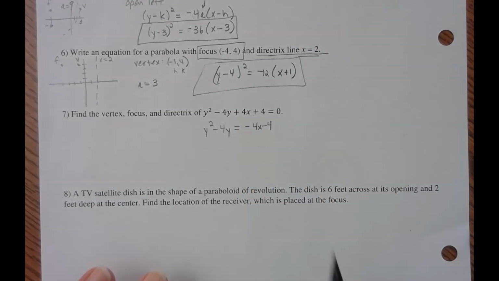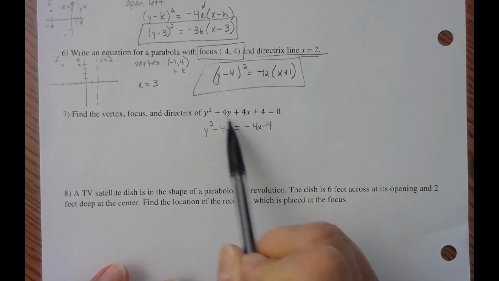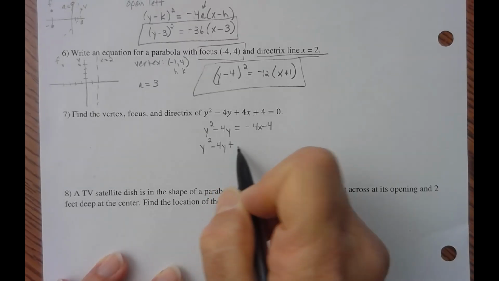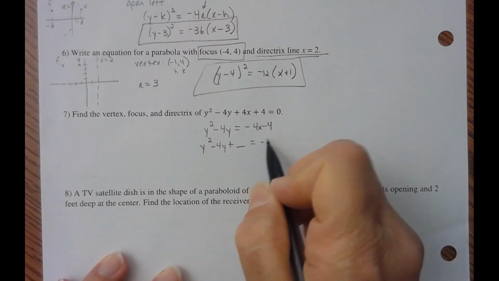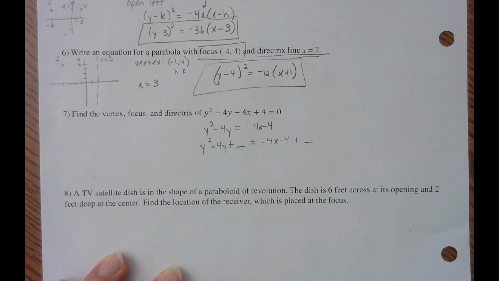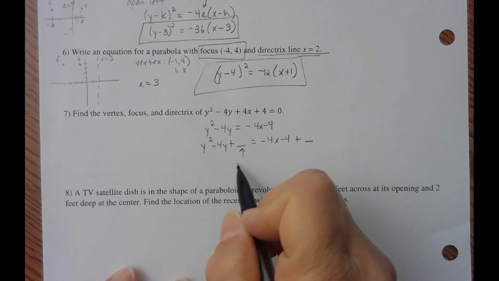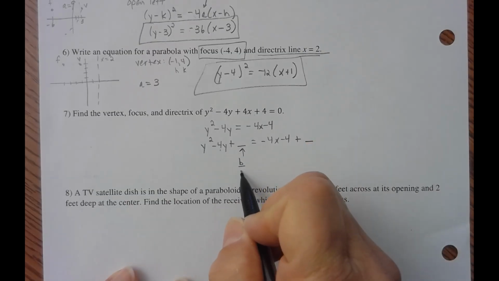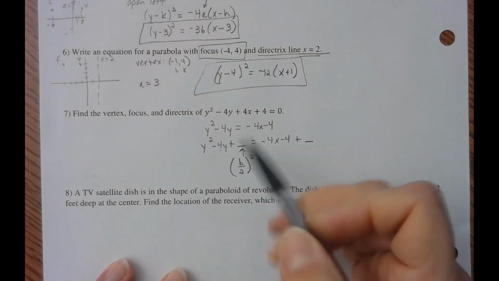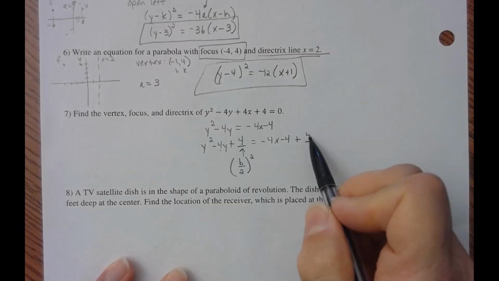Then, in order to get a perfect square here, I need to complete the square. So y squared minus 4y, fill in the blank. And whatever you add to one side, you have to add to the other side. Don't forget the pattern here is to take half of the b value and then square it. So half of 4 is 2, squared is 4. Whatever I add to this side, I have to add to this side.